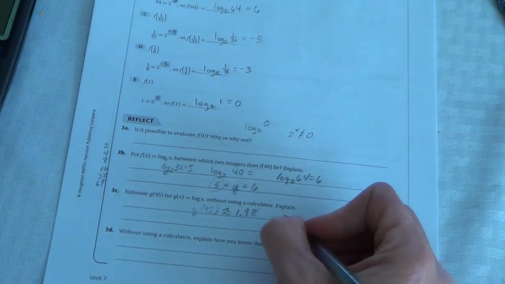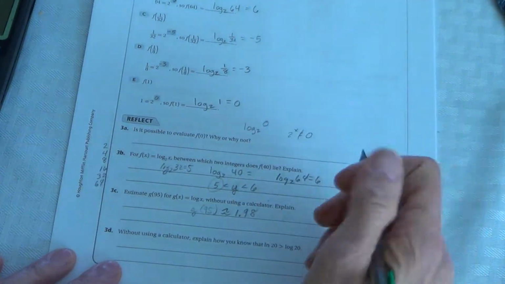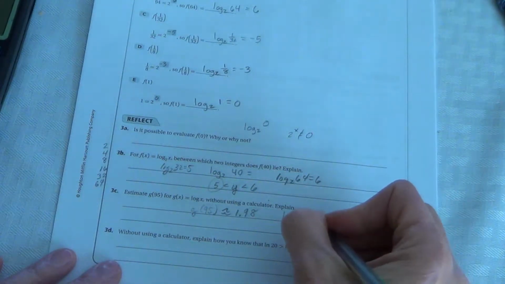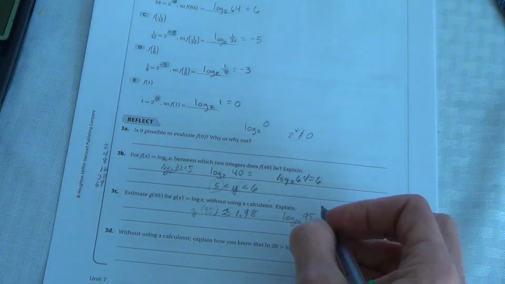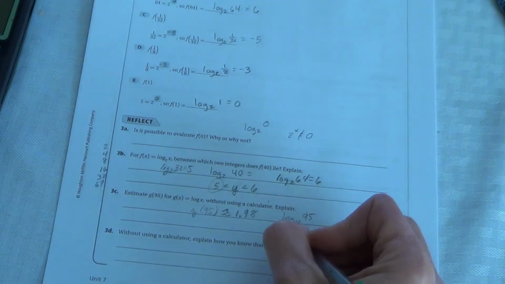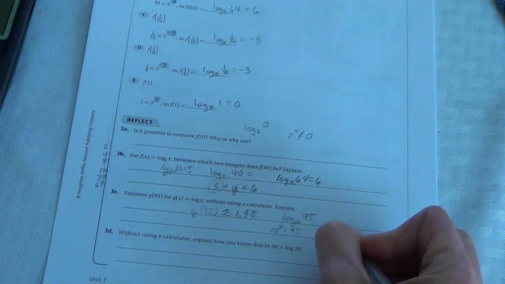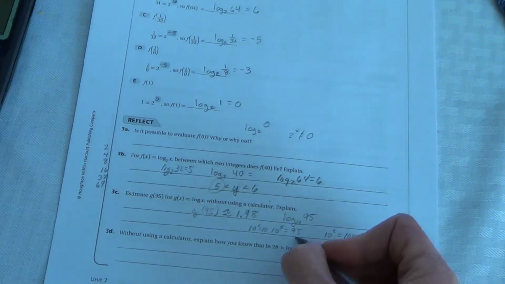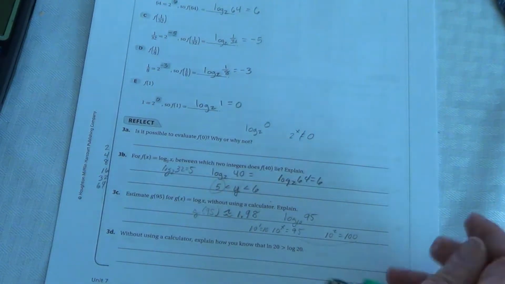Okay, so let's think about that. What we're saying is log base 10, we don't write the 10, but I want you to think about that, of 95. Well, 10 to what power equals 95? We know that 10 to the second power equals 100, and we know 10 to the first power equals 10. We're really close to that 10 to the second, that's why it's 1.98, because it's so close to that, but it's between those two.